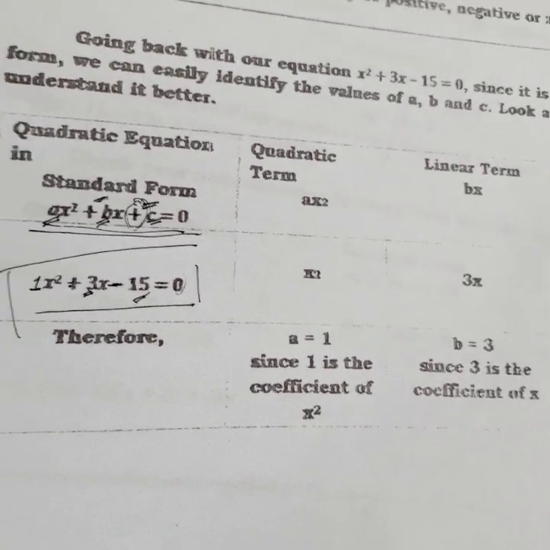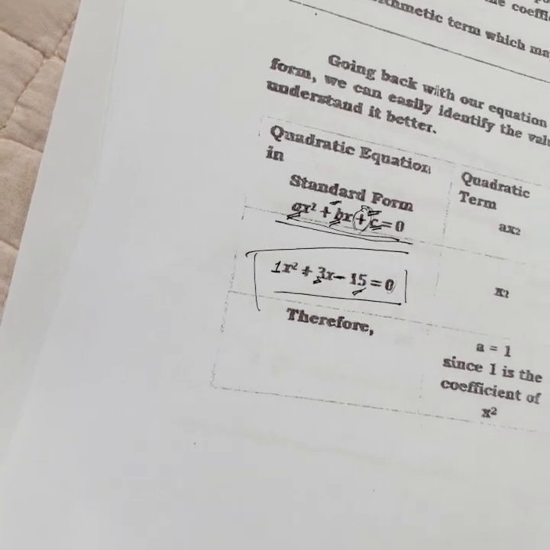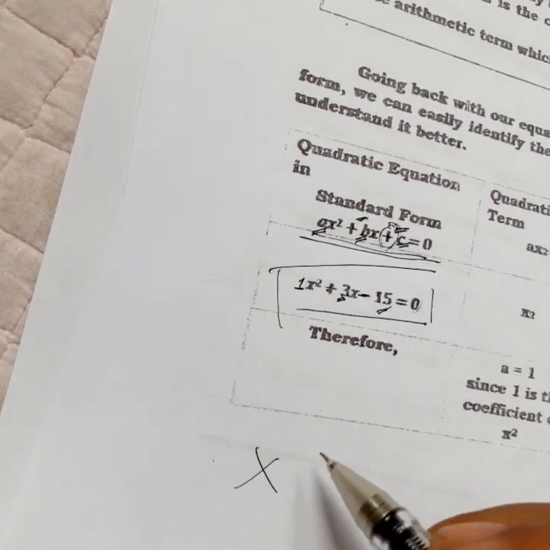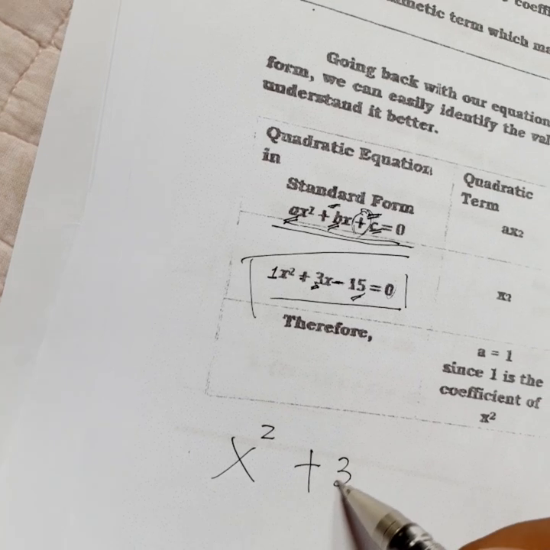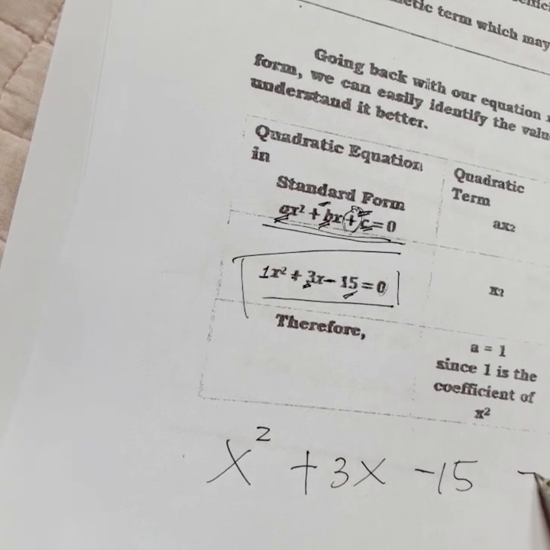Example, we have x squared plus 3x minus 15 equals 0.